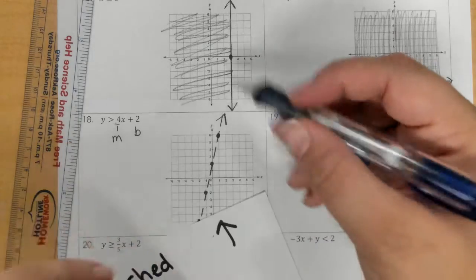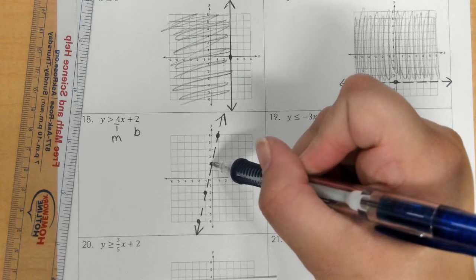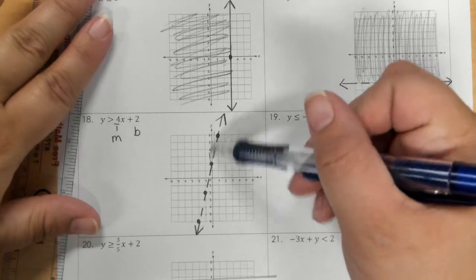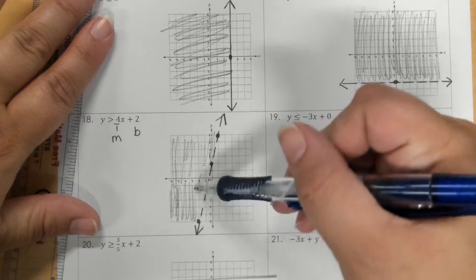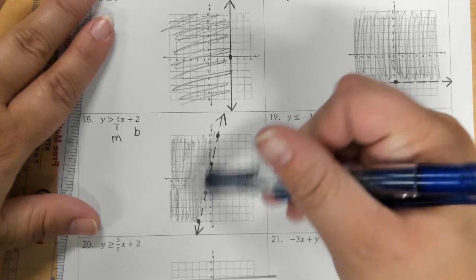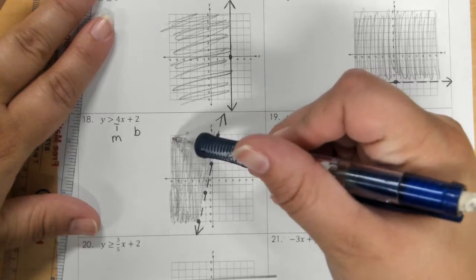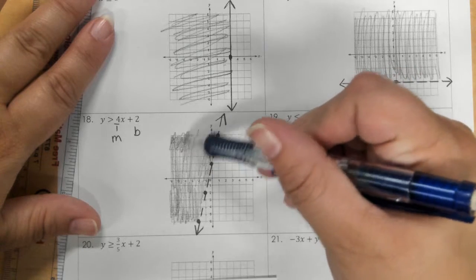Okay, because it's above, you go to where you began your line, so at 2. And I draw a little line up. And I see that this part of the graph is what we would shade. So all of this shaded area are our solutions to the inequality.